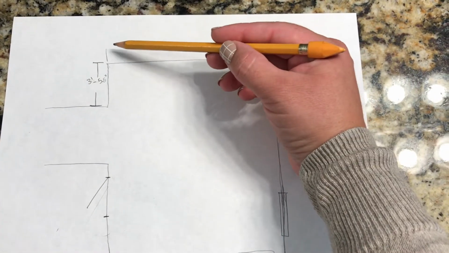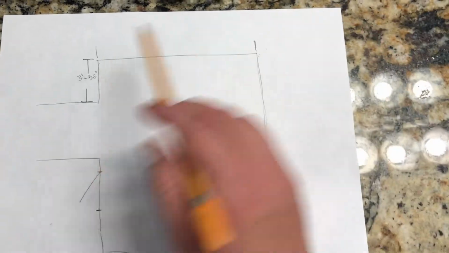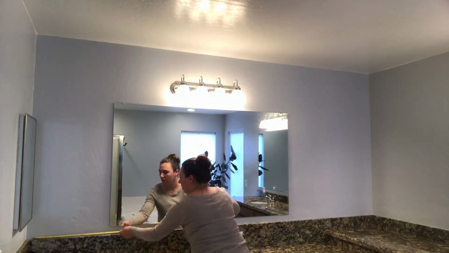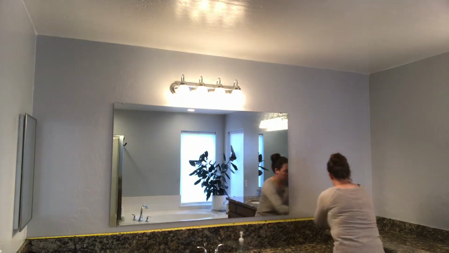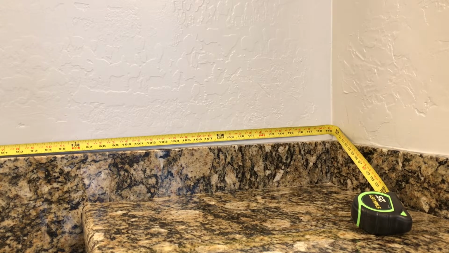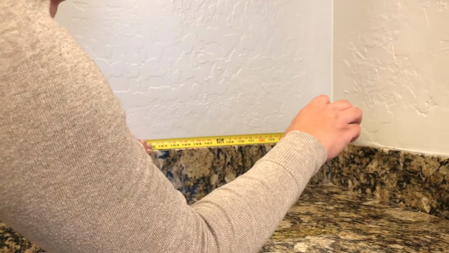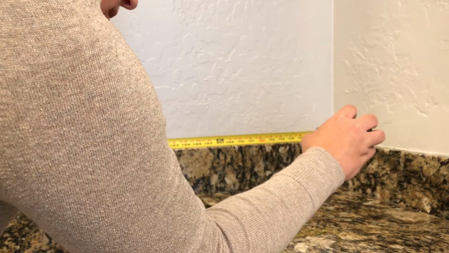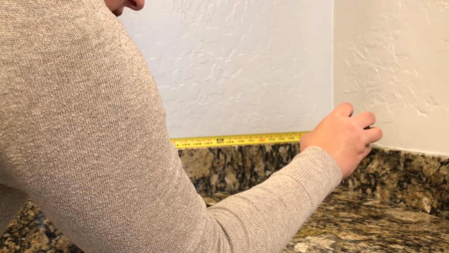Okay, so I'm gonna do the same thing here, draw a line here, draw a line here, write the measurement. It's a little tricky measuring by yourself, but I have this nice little ledge all the way across. Okay, so this one is under 119.5 inches.